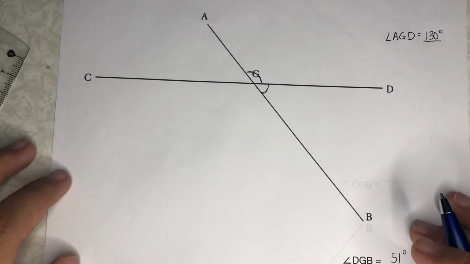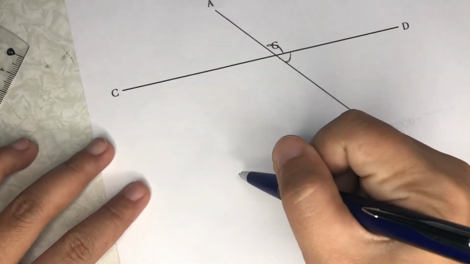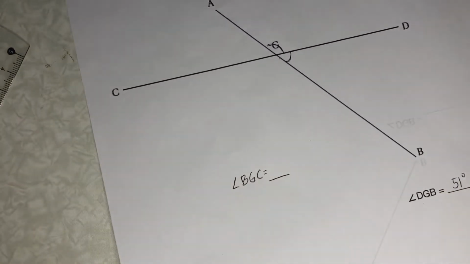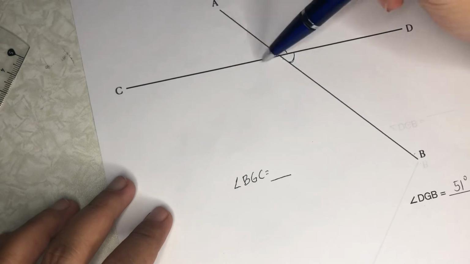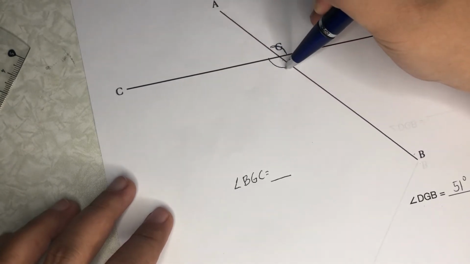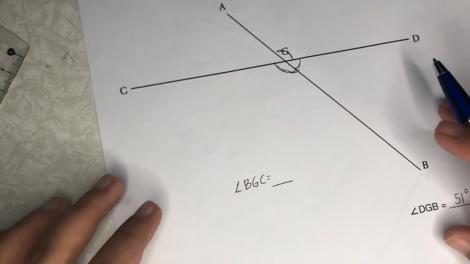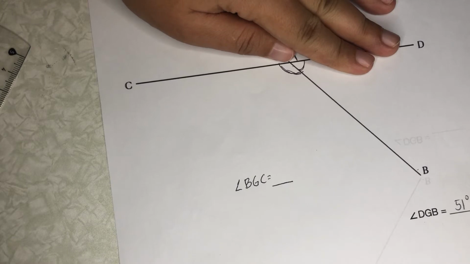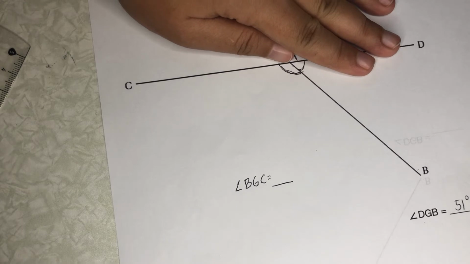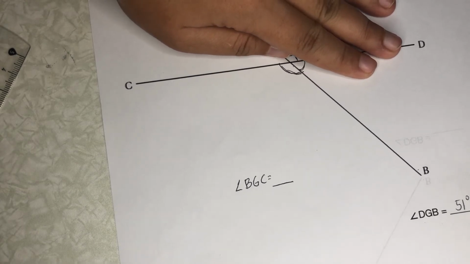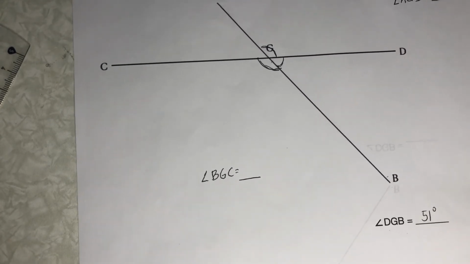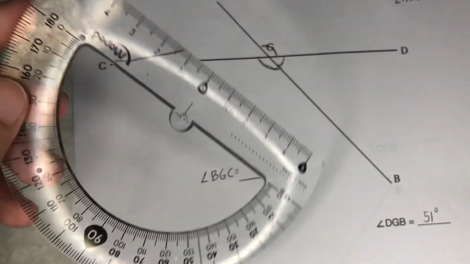Alright, so let's have one last angle, the angle BGC. Angle BGC is right here. So try estimating first. Look at the angle. I'll cover this. Does it look right, acute, or obtuse? This one is actually bigger than a right angle, so it is an obtuse angle. So you should expect that your measurement is more than 90 degrees. So let's now use our protractor for that.